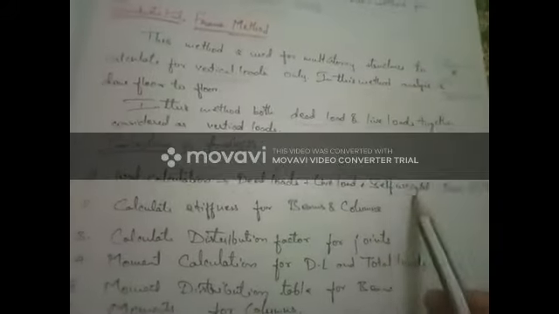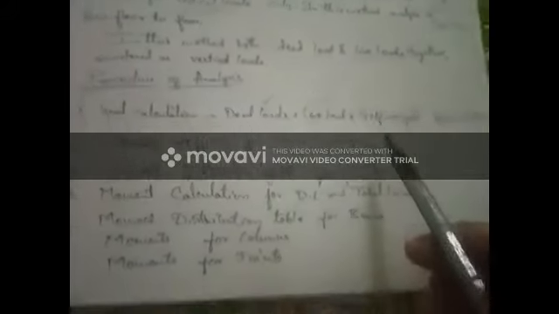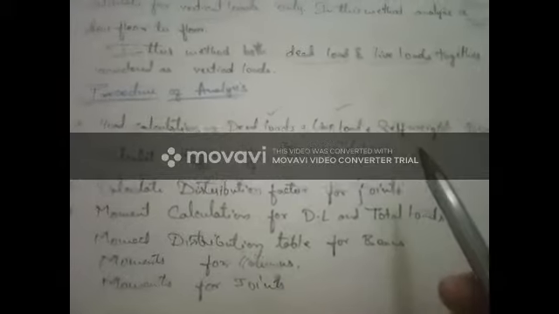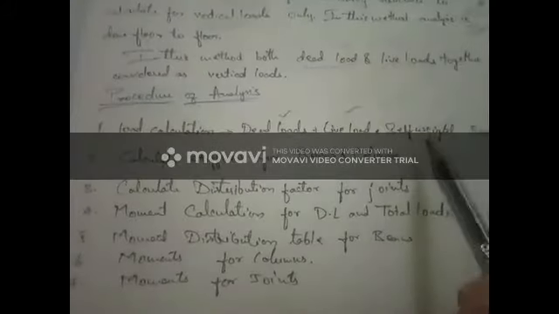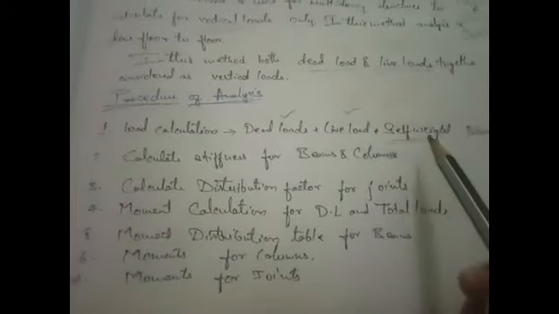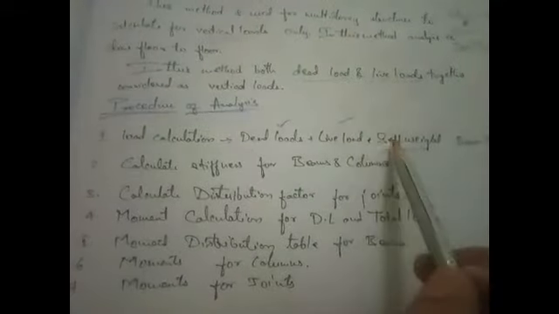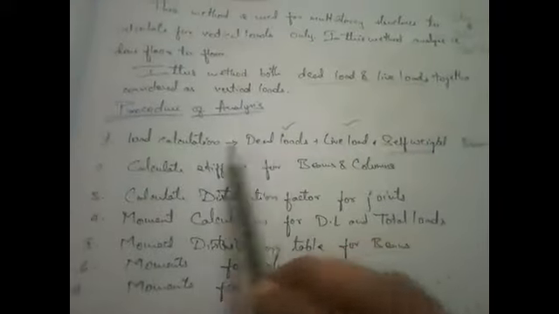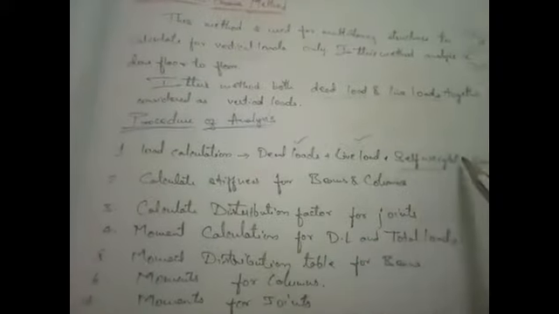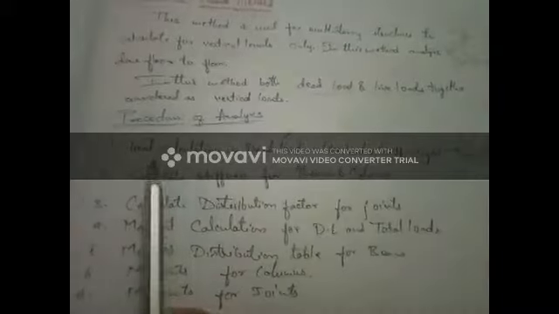Dead loads and live loads will be given for us, whereas self weight is calculated. In some problems, we are supposed to ignore the self weight of the structure. If it is given, then ignore it, or else we are supposed to calculate the self weight as well. And then the first step completes, that is load calculation.